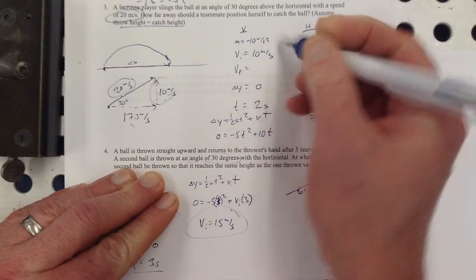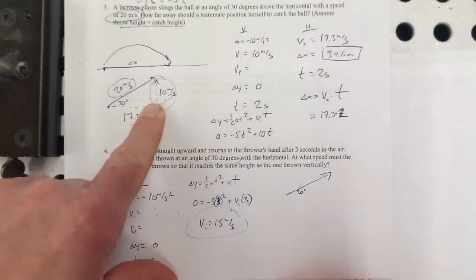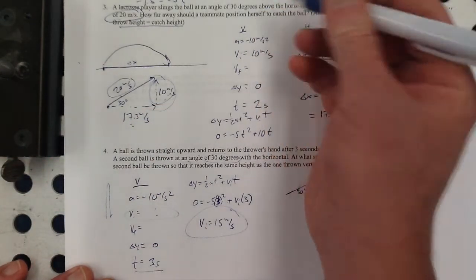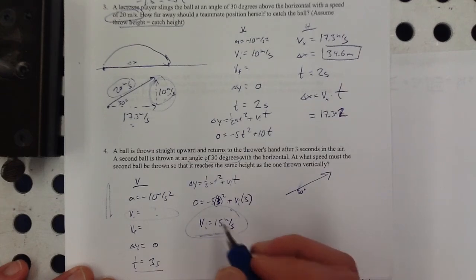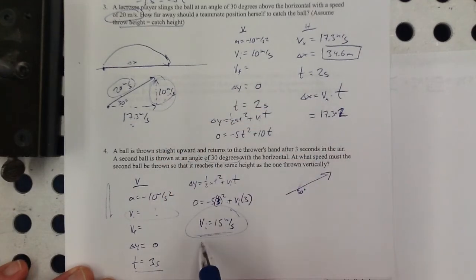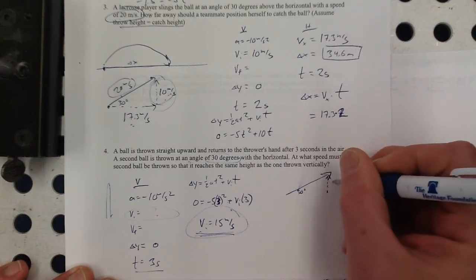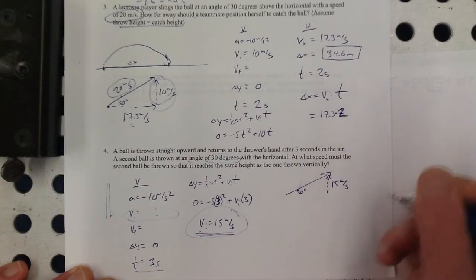And once we have that piece, the vertical part might as well have just been thrown straight up in the air, in terms of time and all this other stuff. So what we just found here, we're just going at this from the other side of the problem. This 15 meters per second must be the initial vertical velocity. And that goes right there.